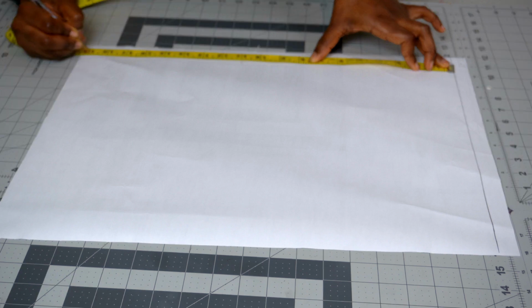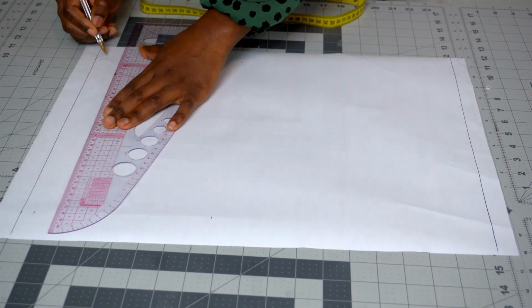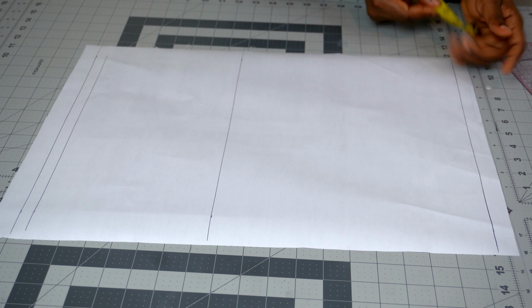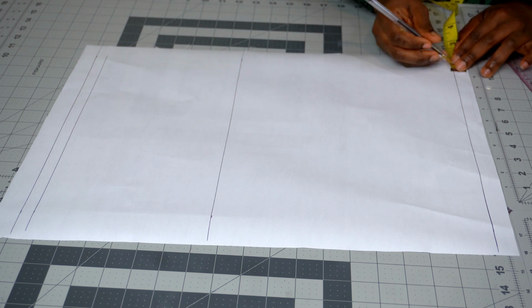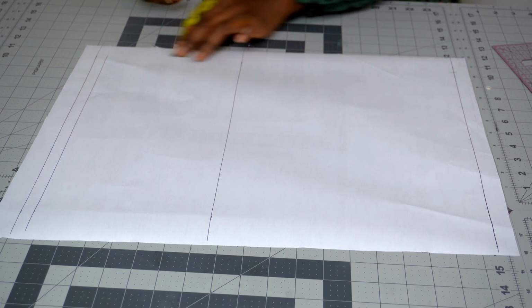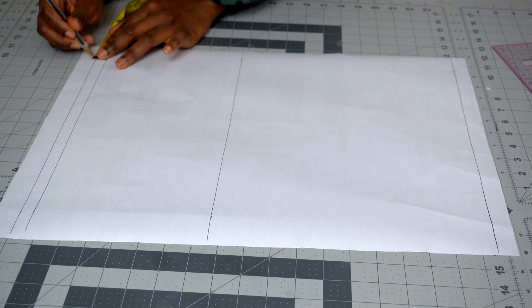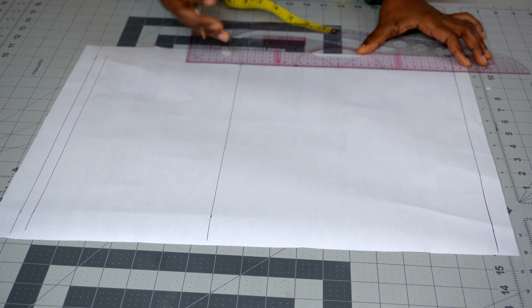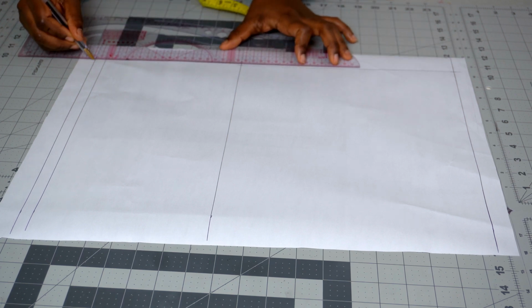Let's continue. Then add half of an inch to the back half length. Create a straight line with the point. From the center back, I'll be marking my zipper allowance. So this is the back pattern. We need a zipper allowance at the center back to insert our zipper. So I'm using 1.5 inches for my zipper allowance, and that's the line that I'm creating right there.